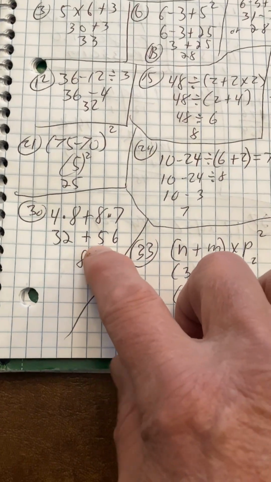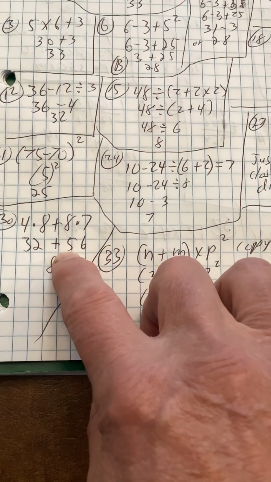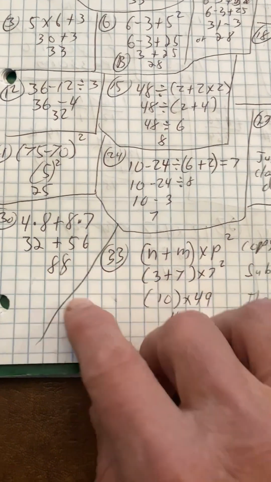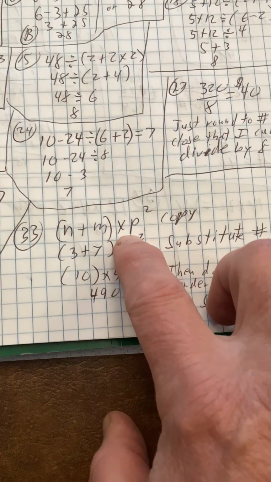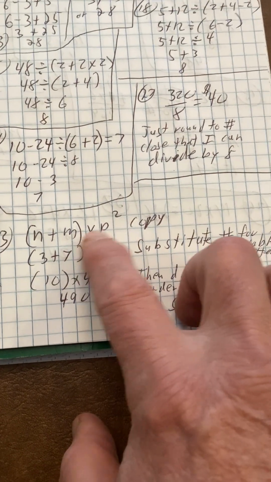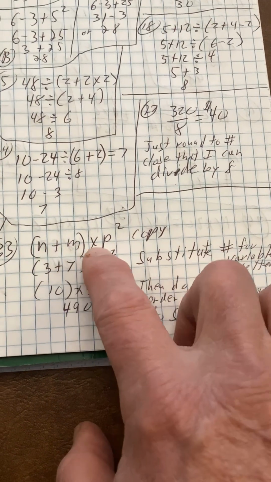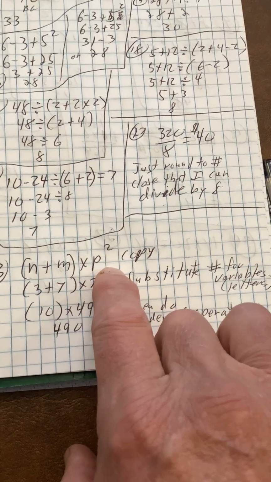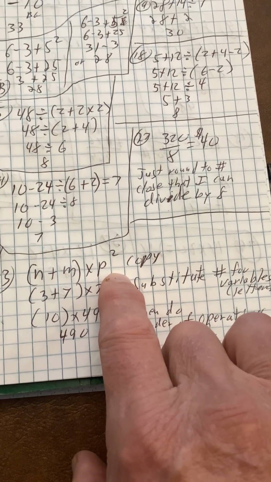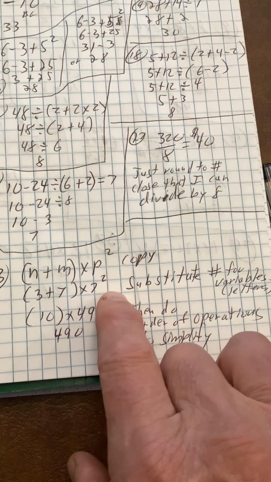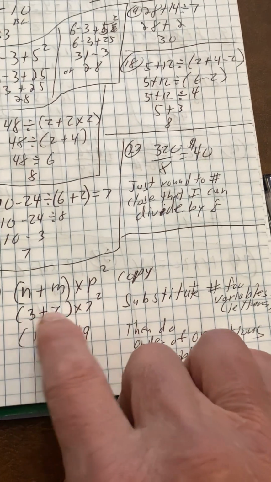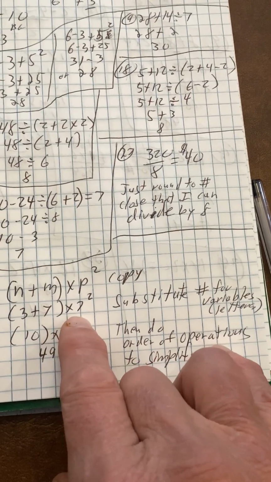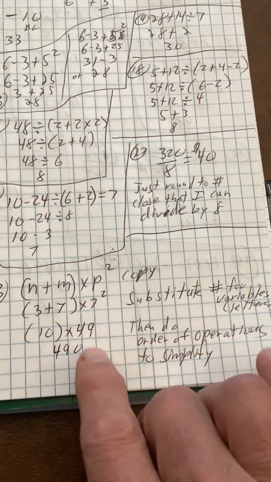Number 30. Write the value. Well, that's just 32 plus 56 is 88. So here you copy. This is an algebraic expression because you have letters. They're called variables. They're just placeholders, and then you substitute in the values for the variables, like n was 3, m was 7, and p was 7. And now you're just doing order of operations.